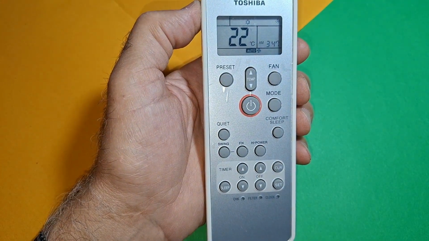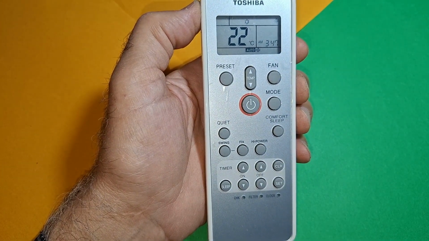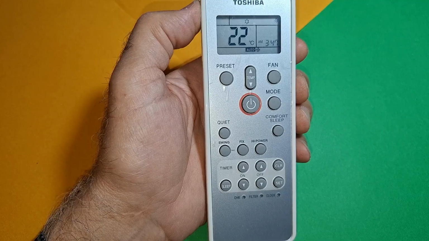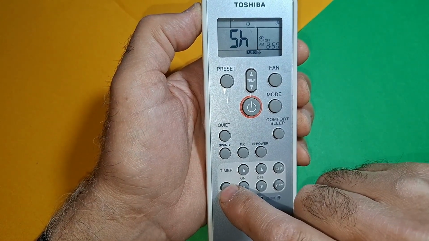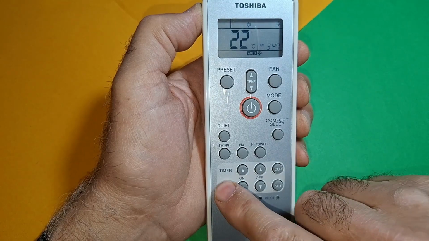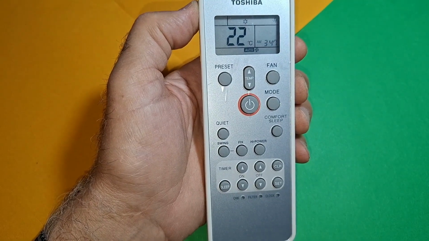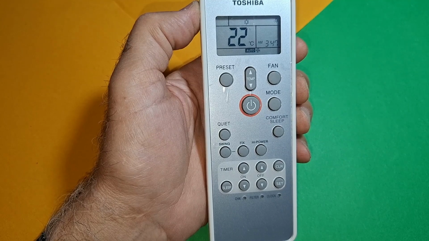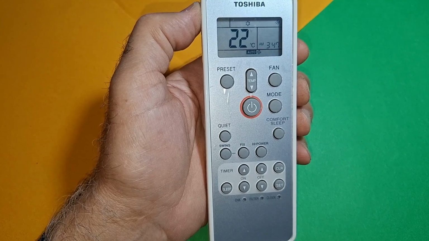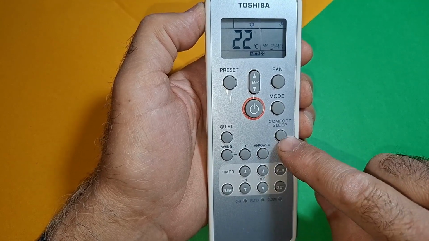Each time the sleep button is pressed, we see the numbers 1, 3, 5, and 9. This is for planning the shutdown of the air conditioner. But at the same time, there is also a button called comfort sleep.